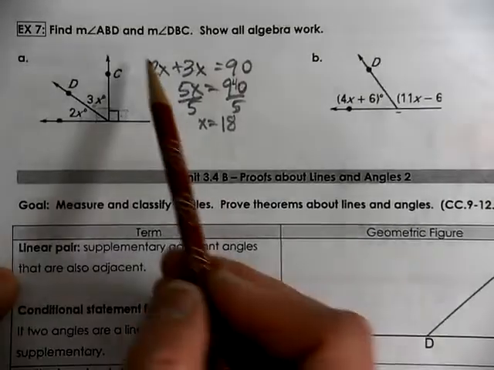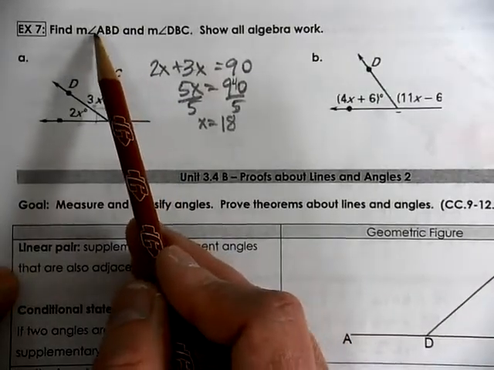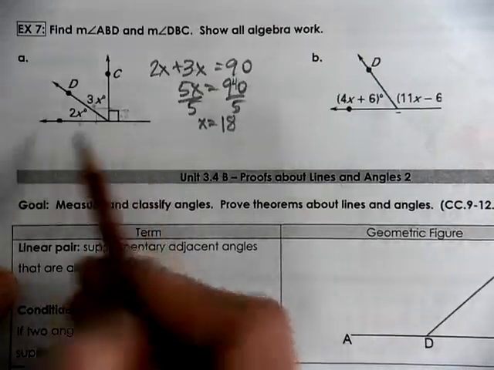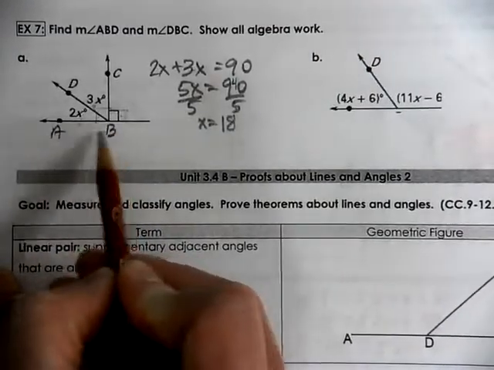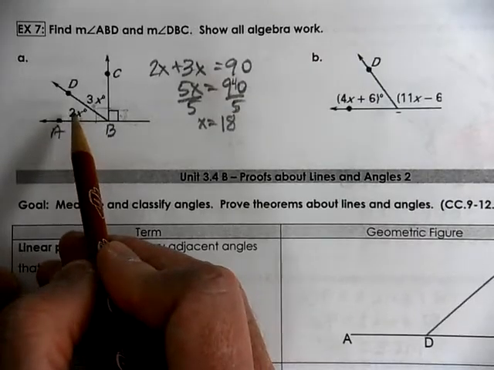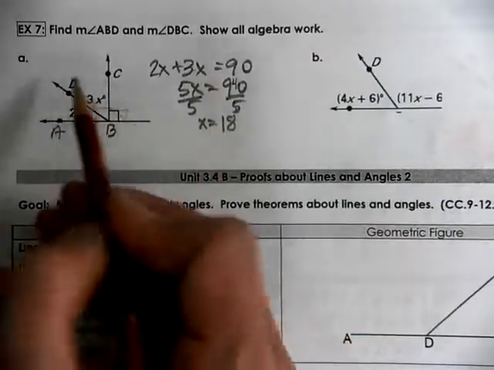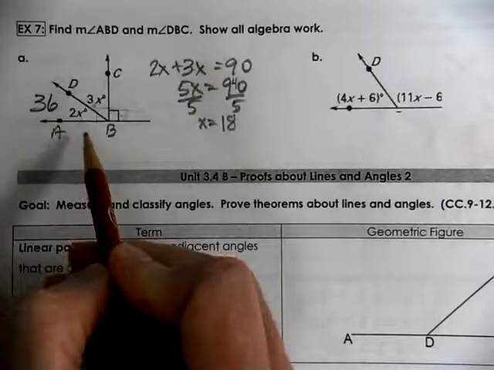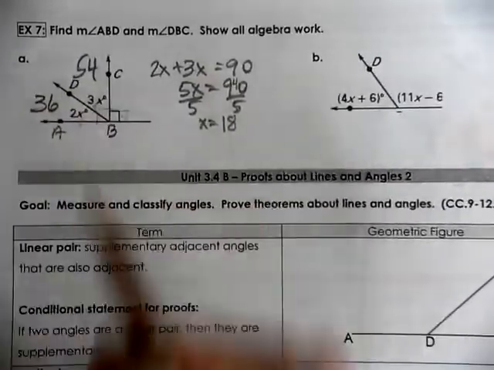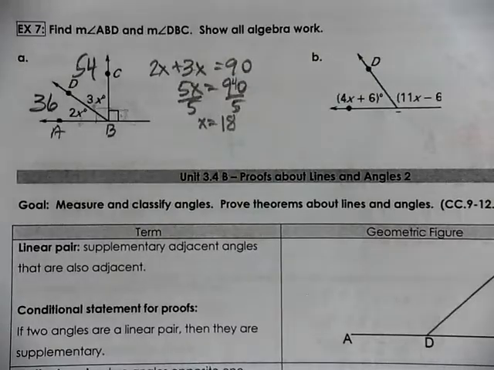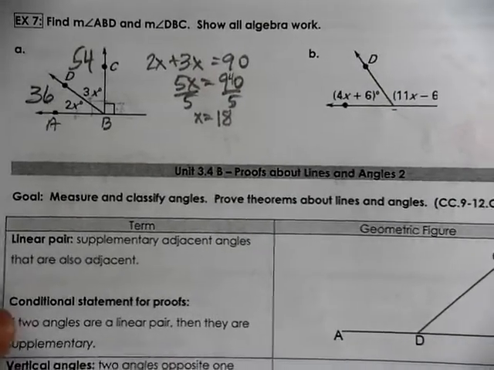So if we're looking for the measurement of angle ABD, that must be A out here and B in the middle, by the way. So it would be 2 times 18, which would be 36. And 3 times 18, which would be 54. Those are your 2 measurements of the angles that add up to 90. Last one.